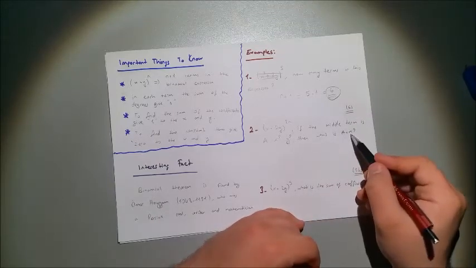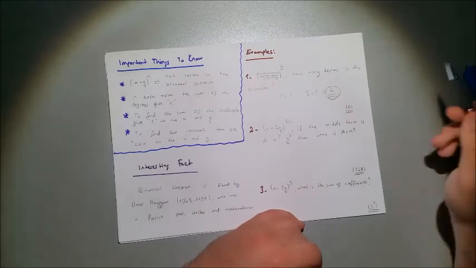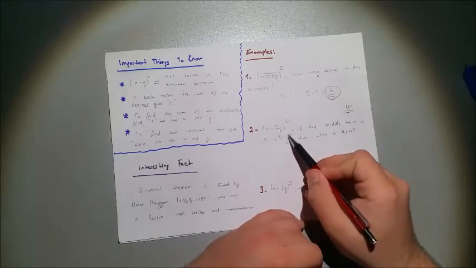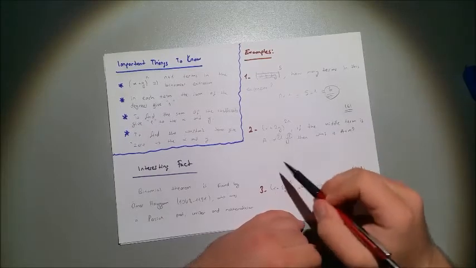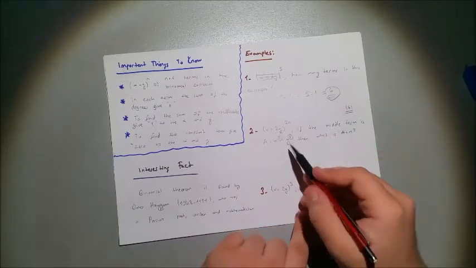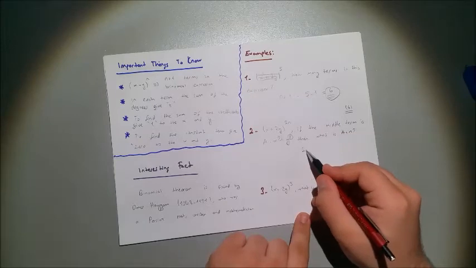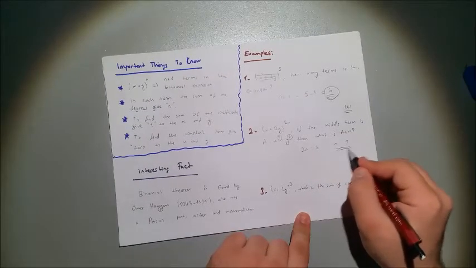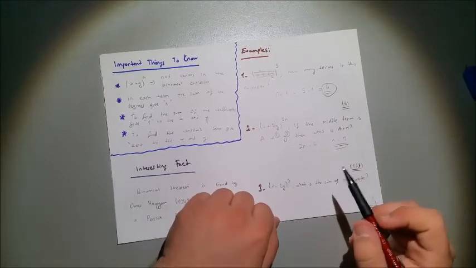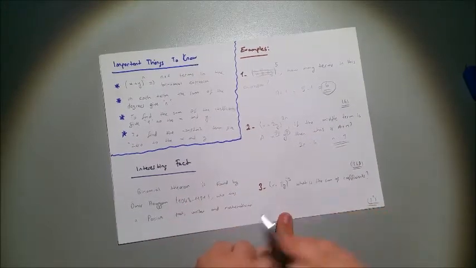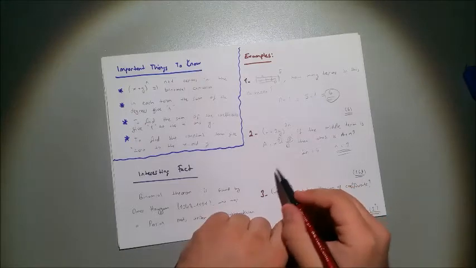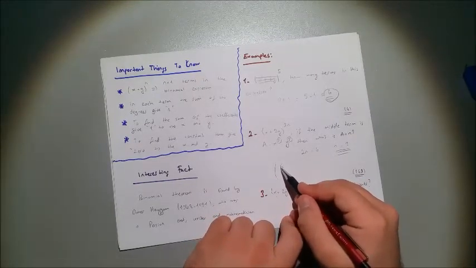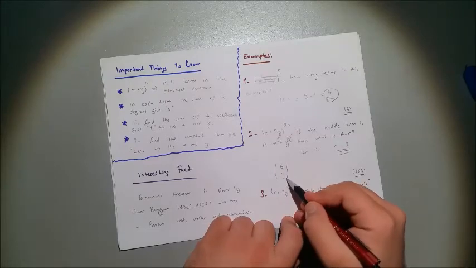So I will actually find n first, and to find n I add the degrees up, and this will give 2n equals 6, and n is 3. And then I can easily say that it's 6 choose 3.